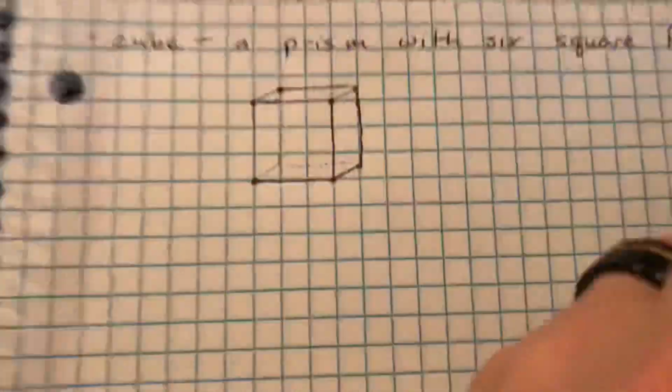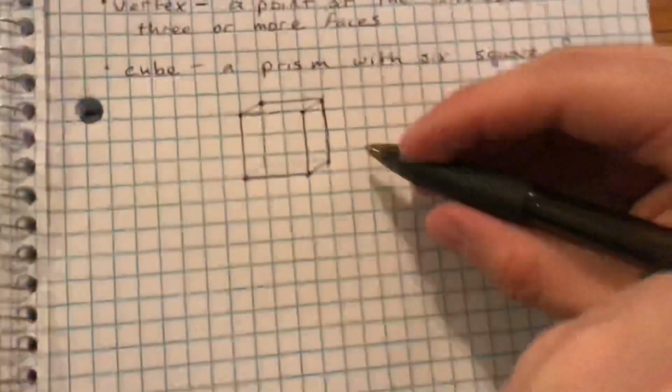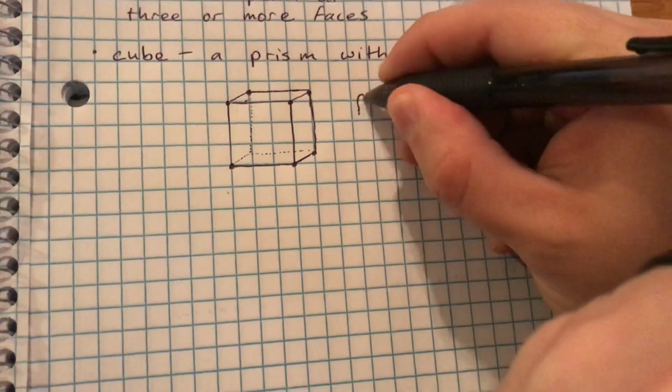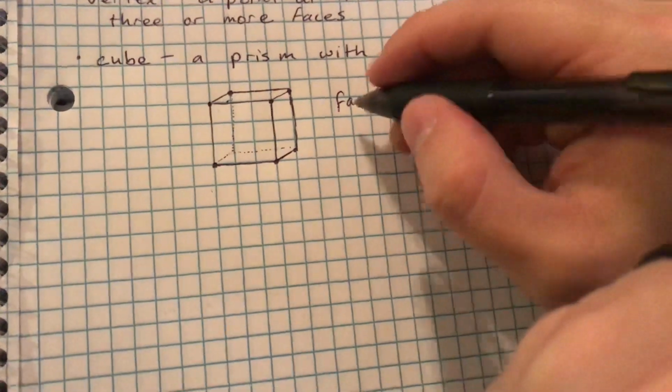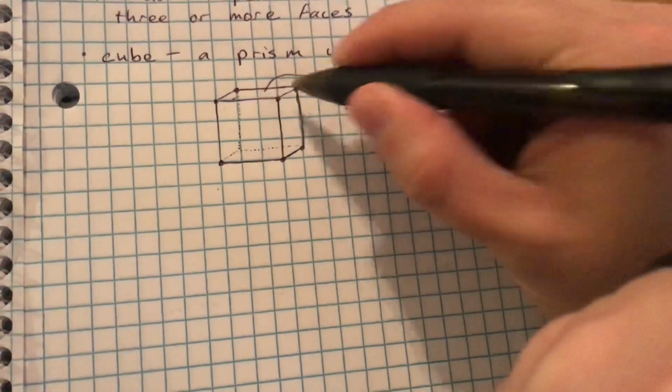Just so that we're clear, this is what we have. We have faces, and like one of the faces is this up here, that's square.